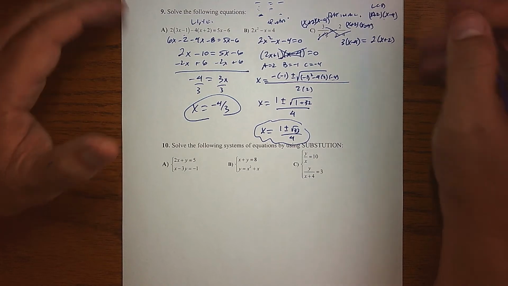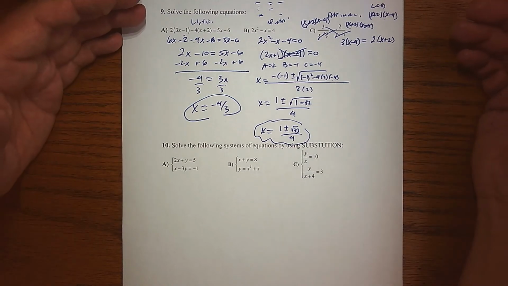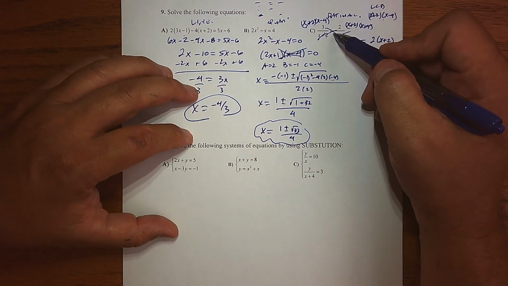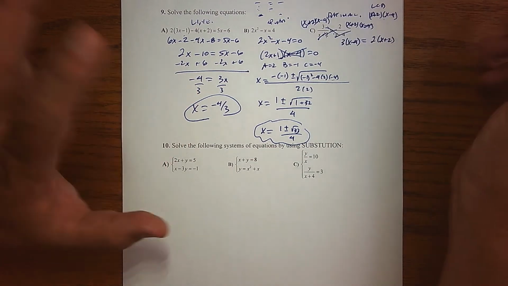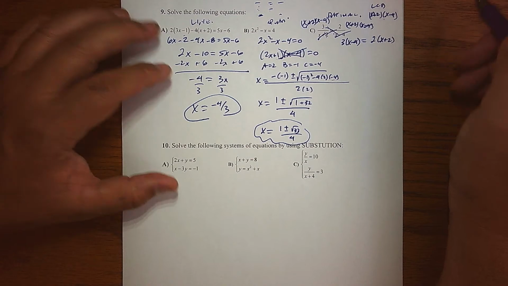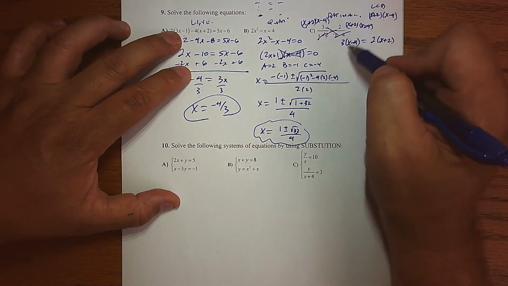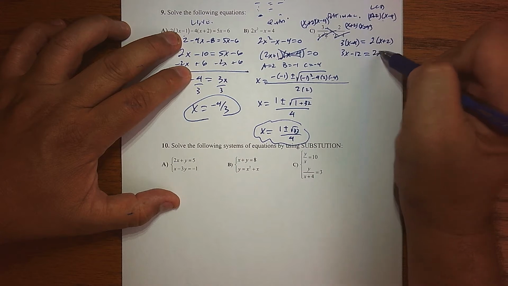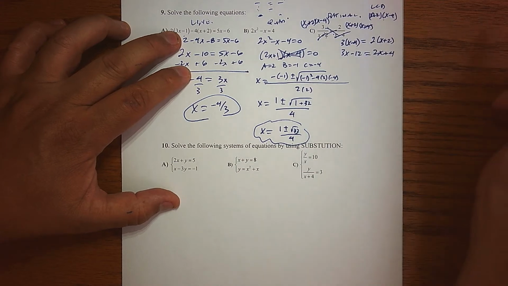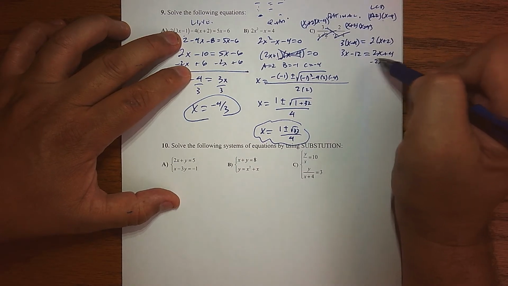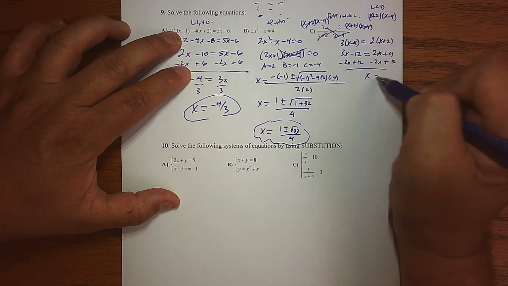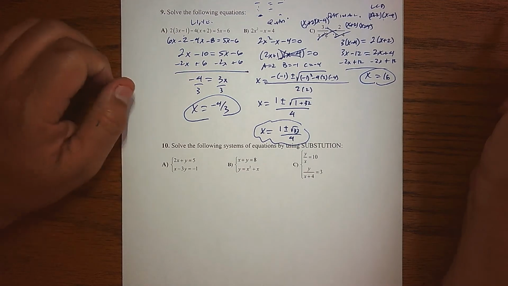So you either see it as clearing the fractions by multiplying both sides by the LCD, or since we were dealing with a proportion, we could have cross multiplied and made our lives a little simpler, but either way. And so now we basically have a line to solve. So distributing on both sides. I think I distributed right. I can subtract 2x and add 12, and it looks like we get x equals 16 as our solution.